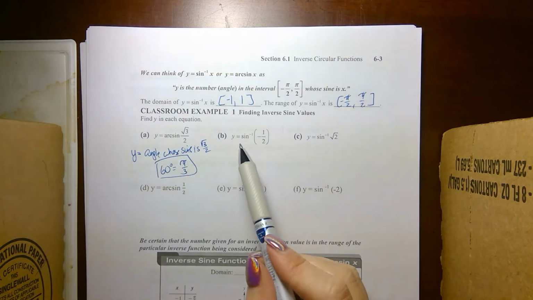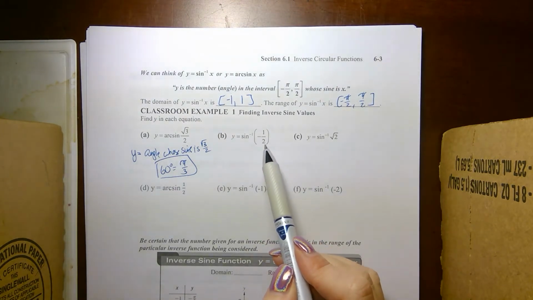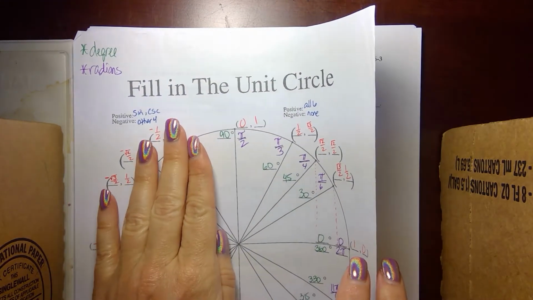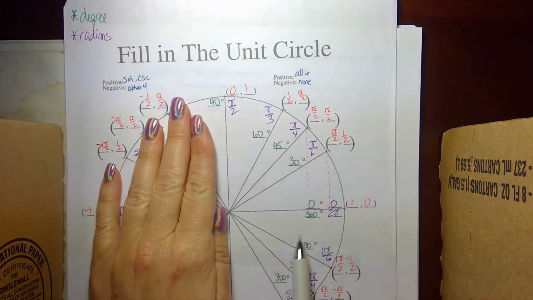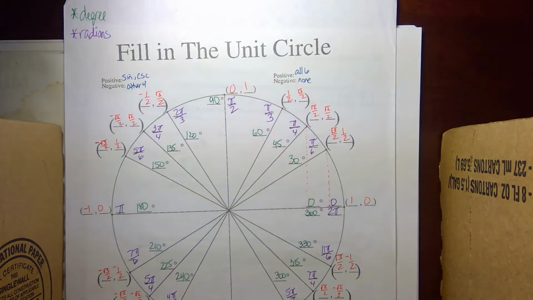Okay, let's look at B. y equals sine inverse of negative 1/2. Well, because my sine function value is negative, I know I'm in quadrant 4 because sine inverse is restricted to only quadrants 4 and 1. In quadrant 1 sine is positive, in quadrant 4 sine is negative. Negative 1/2 is for the angle 330 degrees, or 11 pi sixths.